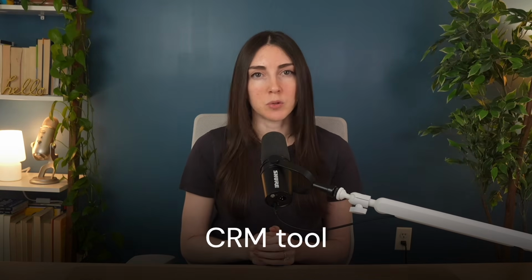I also mentioned deal reports, so let's briefly talk about another add-on feature in ActiveCampaign, which is its built-in CRM tool. This tool gives you a deal pipeline to manage contacts through a more traditional sales process, usually from an initial inquiry or application through booking a call and hopefully a purchase.